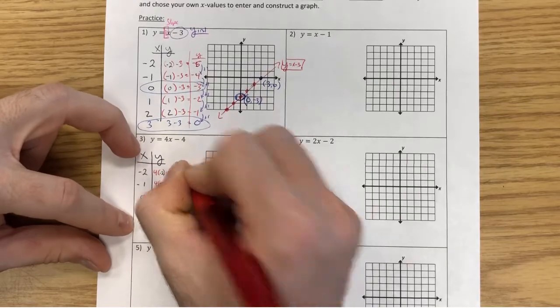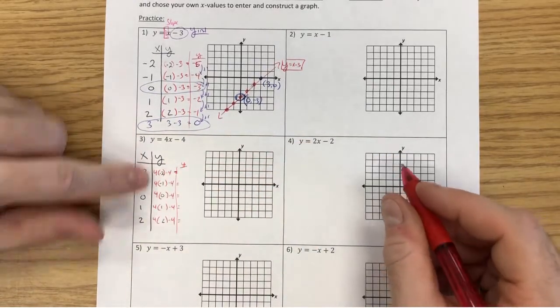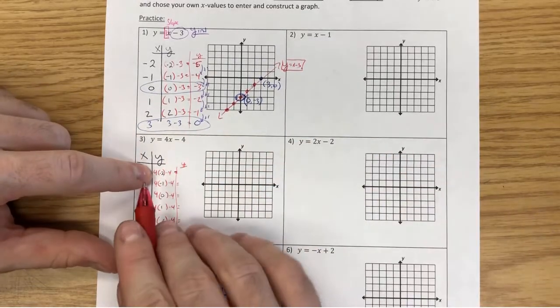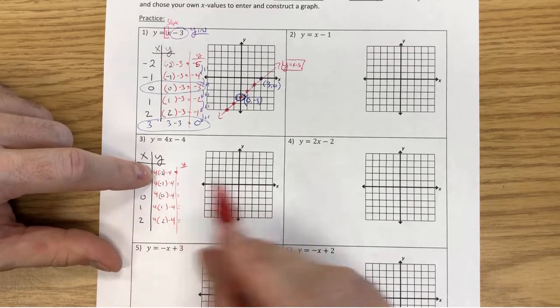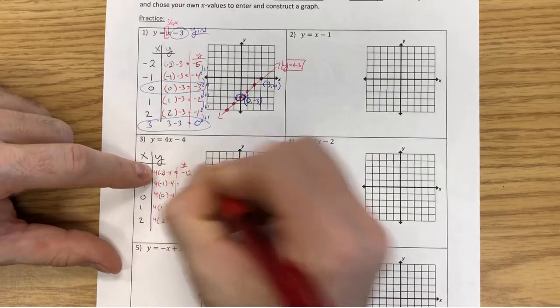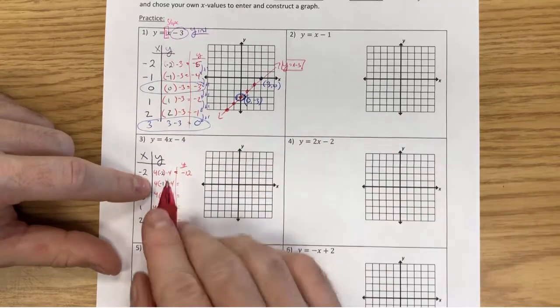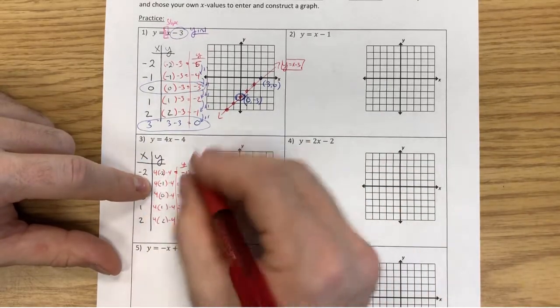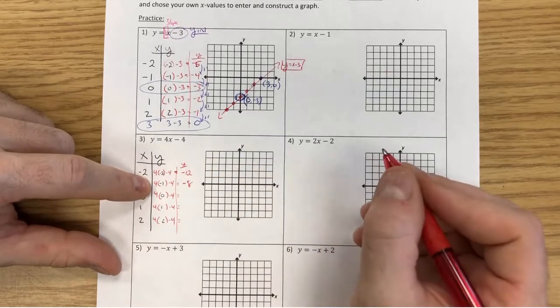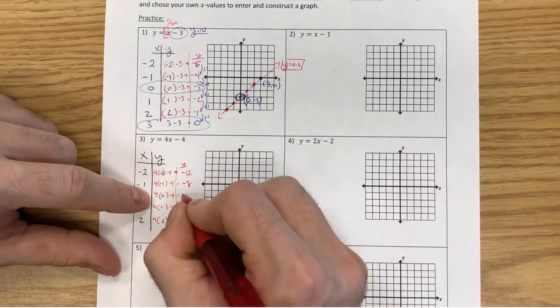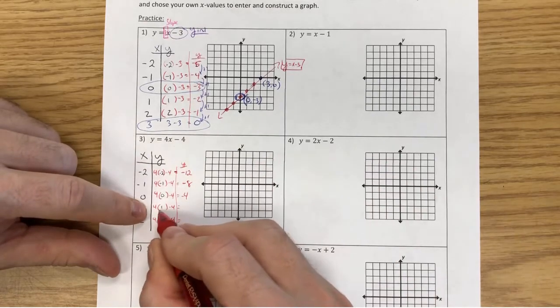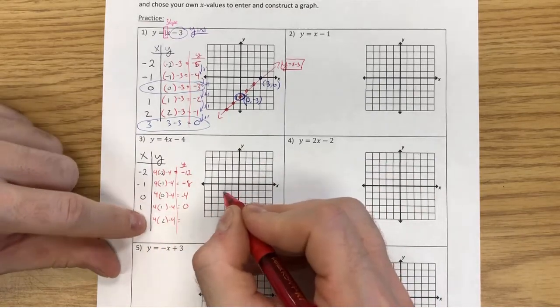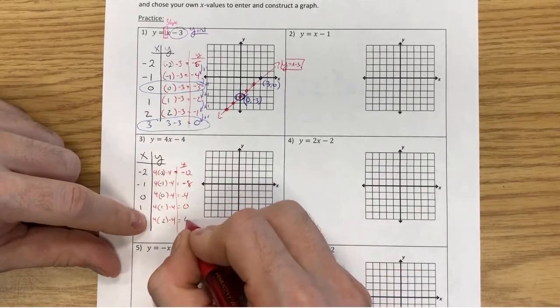So these are my new y's. Let's start right here. 4 times negative 2 is going to be negative 8. Negative 8 minus 4 is negative 12. 4 times negative 1 is negative 4, minus 4 is negative 8. 0 minus 4 is negative 4. 4 times 1 is 4, minus 4 is 0. 4 times 2 is 8, minus 4 is 4.